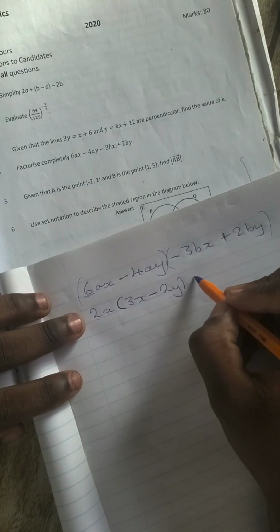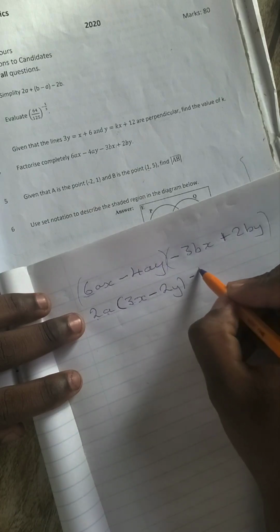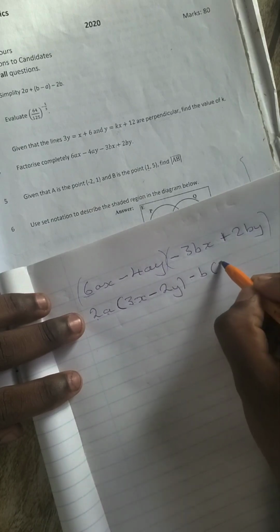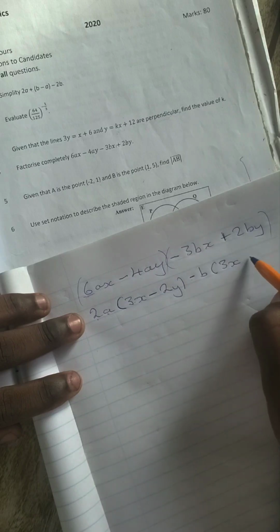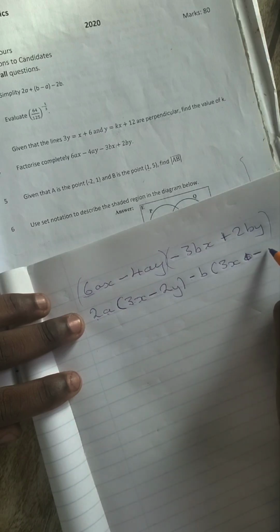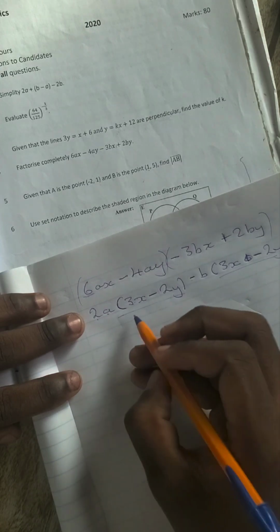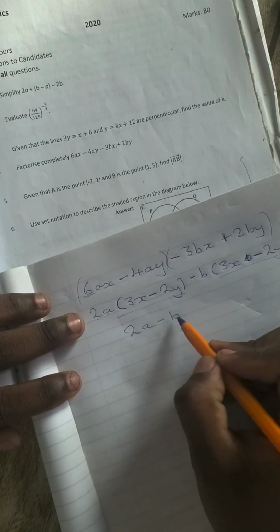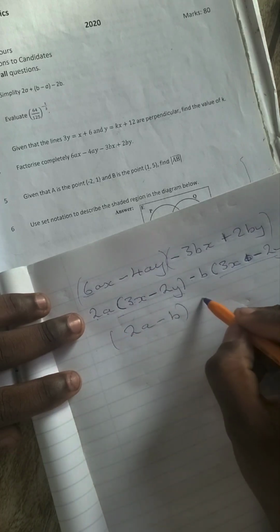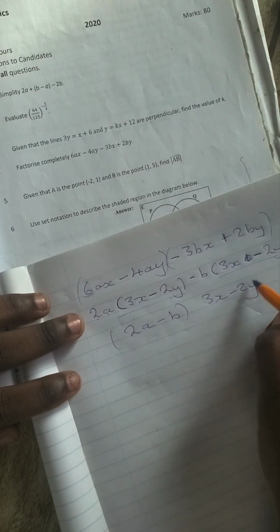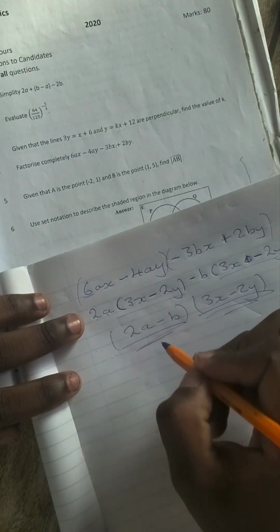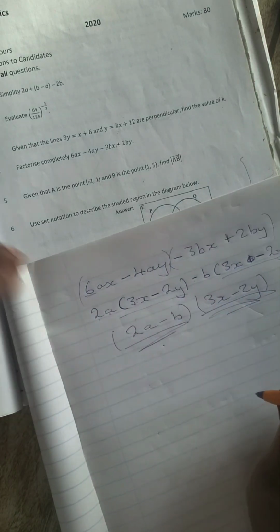Yeah, indeed, negative 1. Let's go for negative b, open brackets. It should be 3x. Then we put positive, no, negative, right? Yes, we put negative 2y. And you notice that what you're supposed to have in the bracket should be the same. So you have 2a minus b, and then you have 3x minus 2y. And just like that, you factorized.